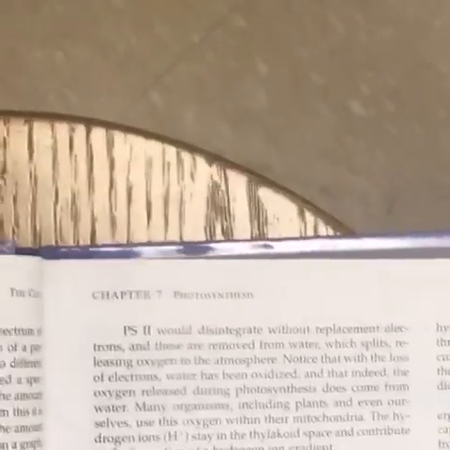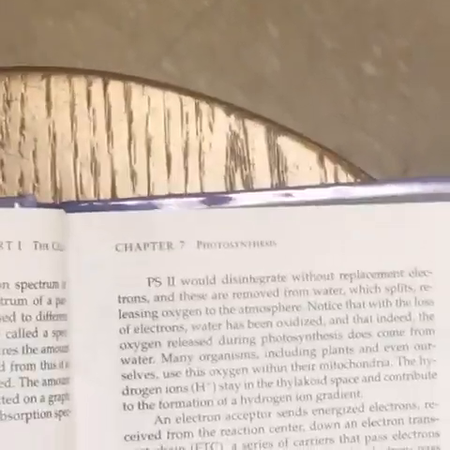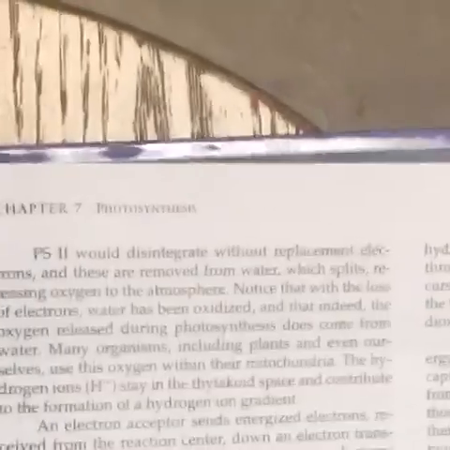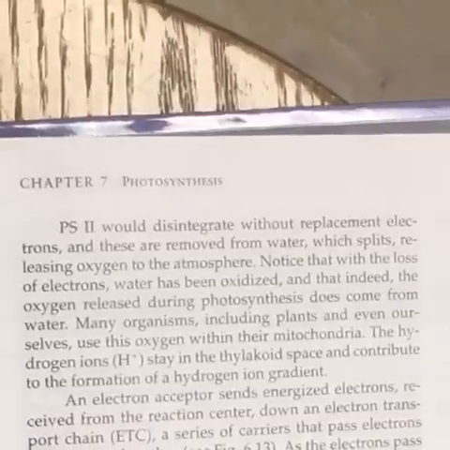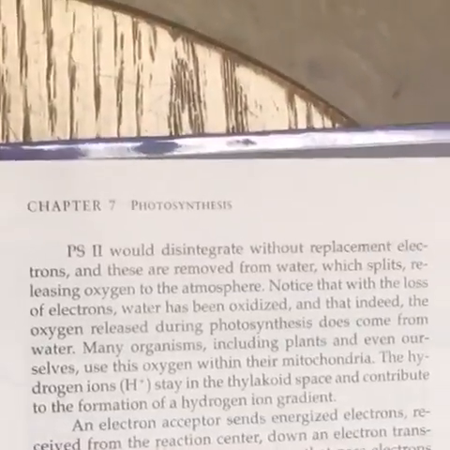PS2 would disintegrate without replacement electrons, and these are removed from water, which splits, releasing oxygen to the atmosphere. Notice that with the loss of electrons, water has been oxidized.